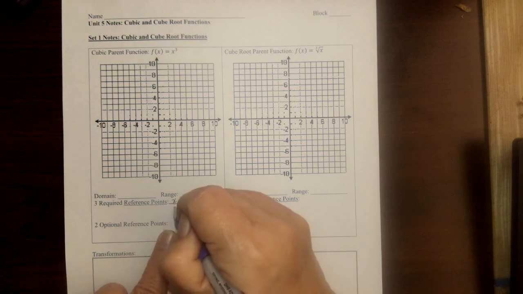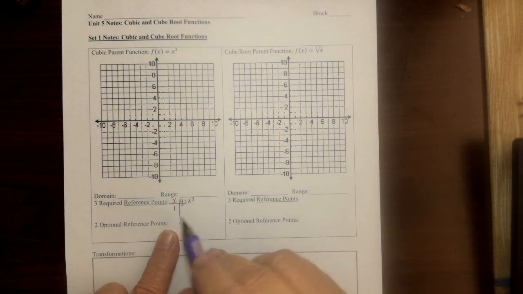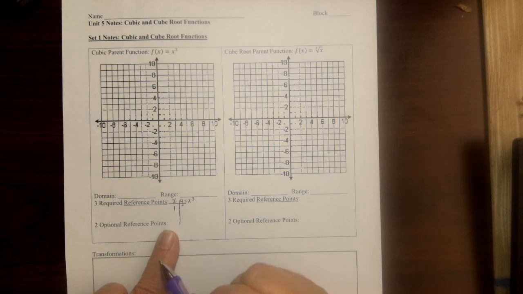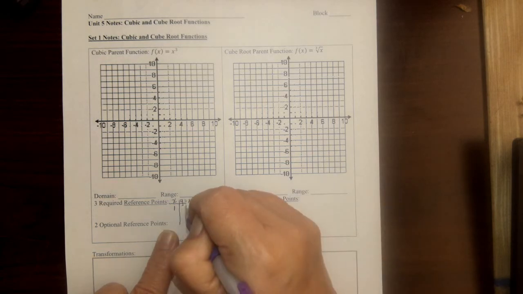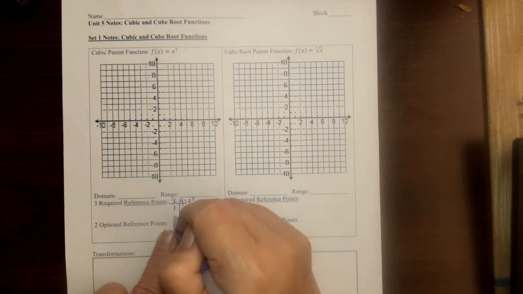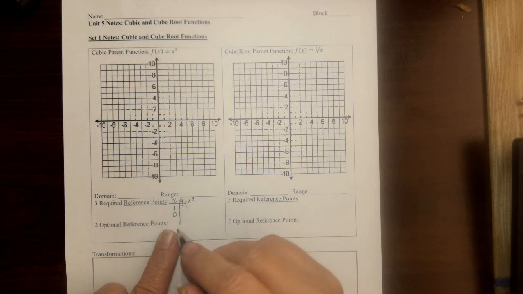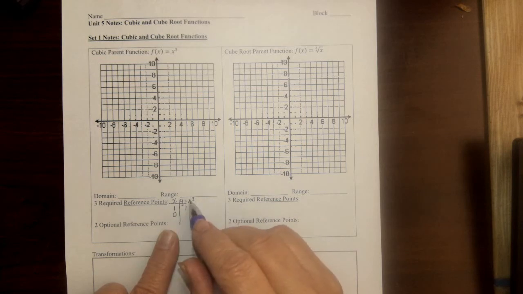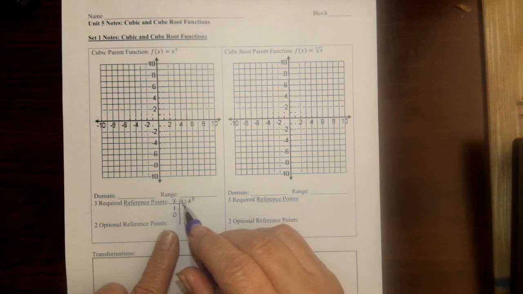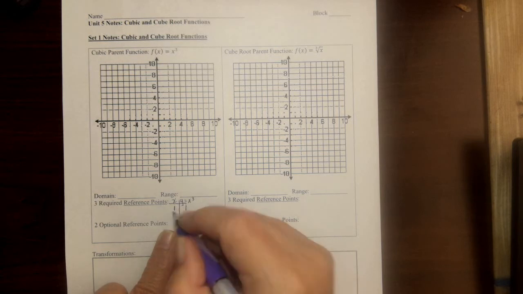If I put the number 1 there, how much is 1 times 1 times 1? 1. Still 1. But what if I put a 0 for x? 0 cubed. 0 times 0 times 0 is 0.